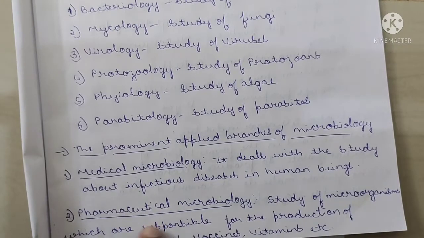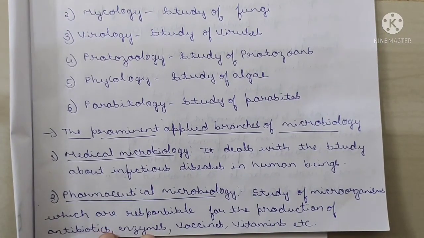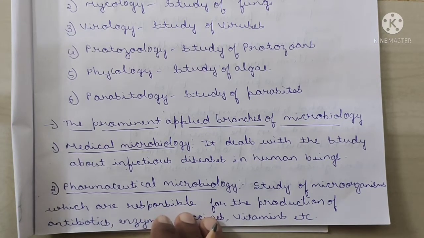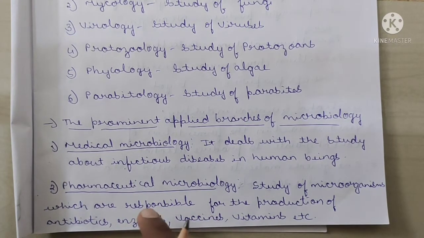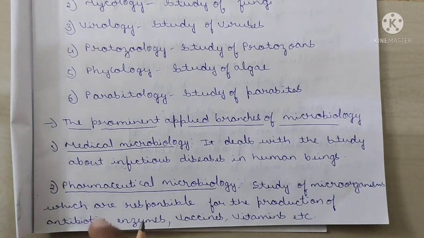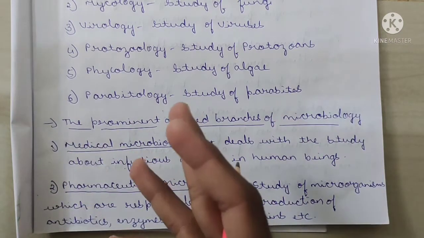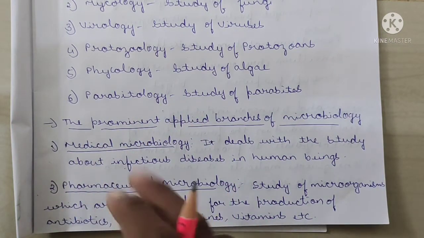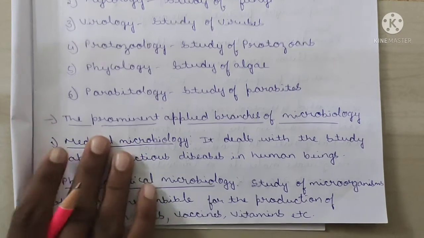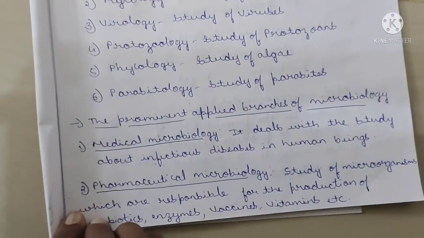Here, pharmaceutical microbiology means the study of the organisms which are responsible for the production of antibiotics, enzymes, vaccines and vitamins. Later we will discuss in detail, in the next concept, the applications of these microbes in the pharmaceutical industry. We study how the antibiotics, enzymes, vaccines and vitamins are produced by these microbes. That term is nothing but pharmaceutical microbiology.